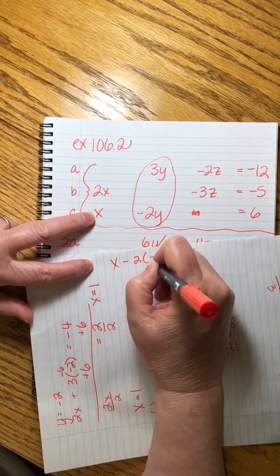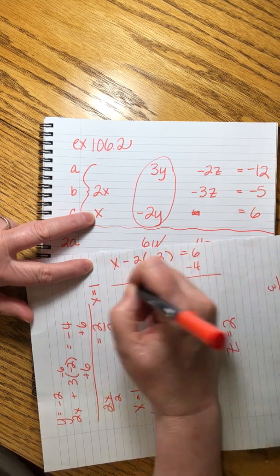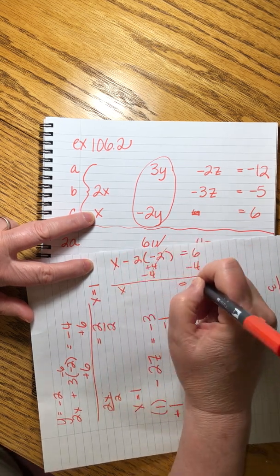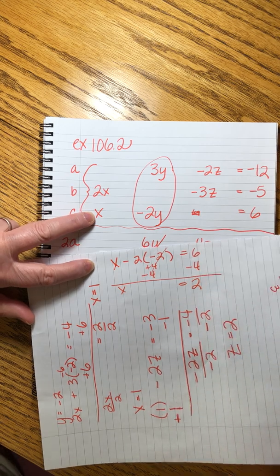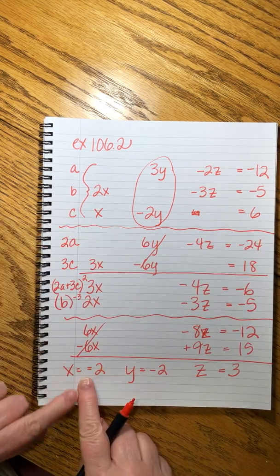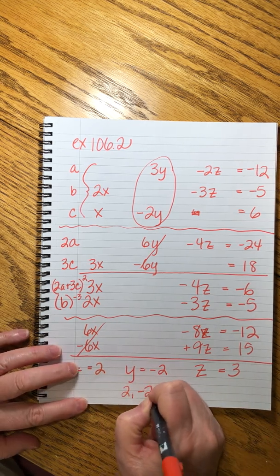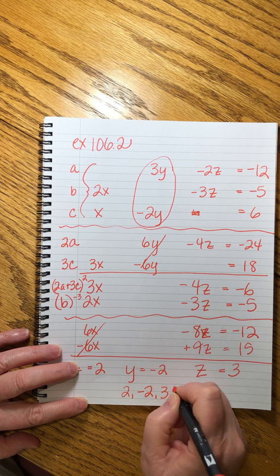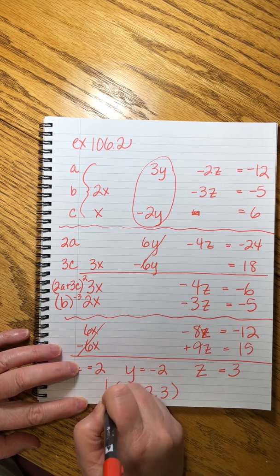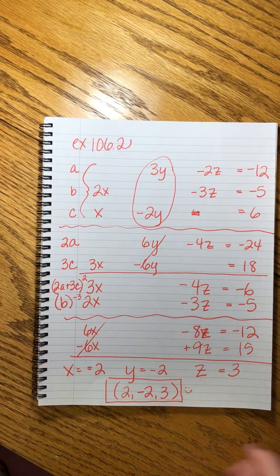This is plus 4, so I'm going to have to subtract 4, aren't I? x equals 2. So my final answer is an ordered triple of 2, negative 2, positive 3. All right? That's the right answer.